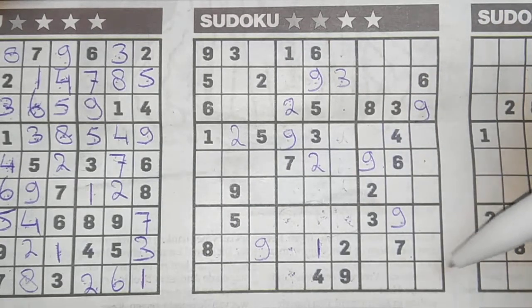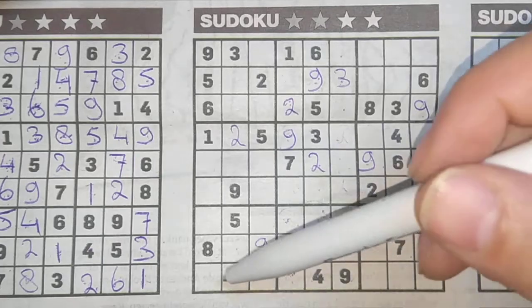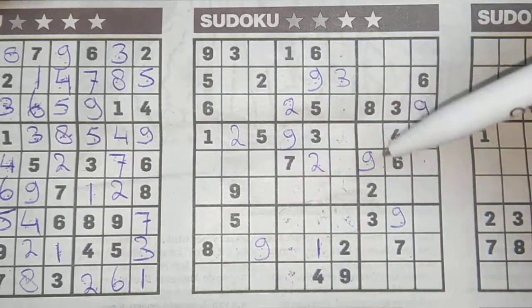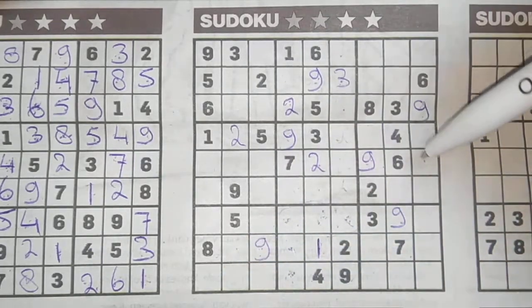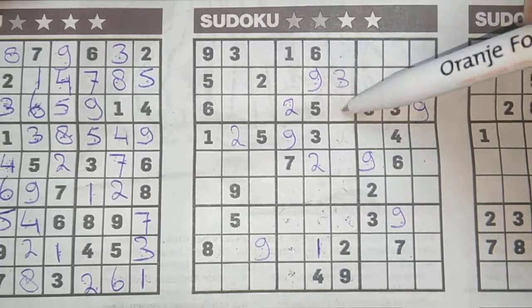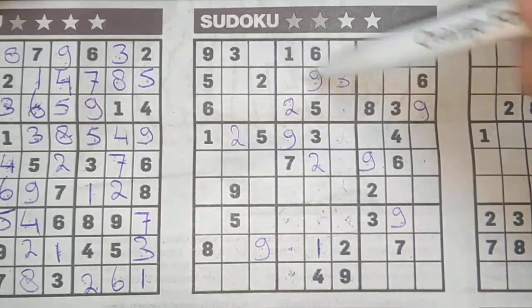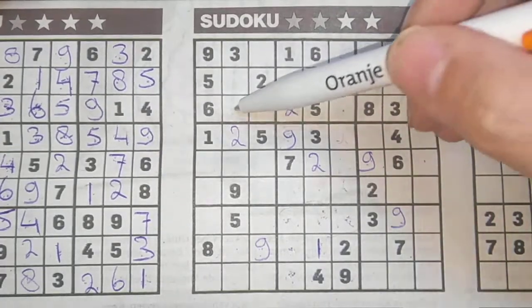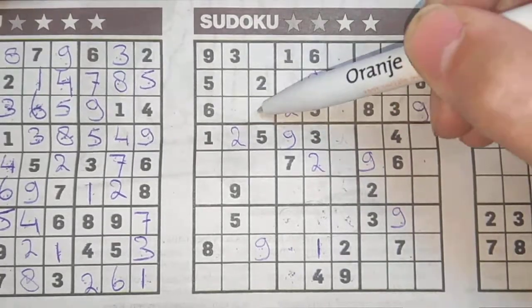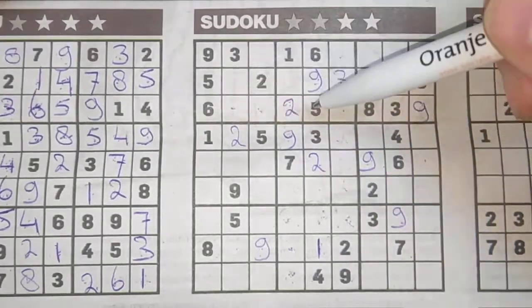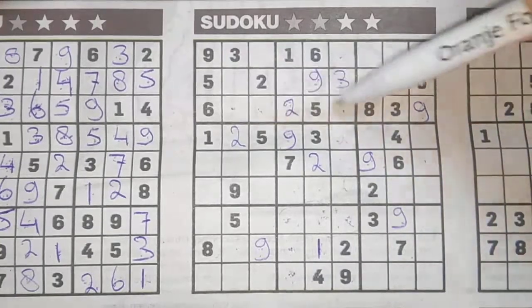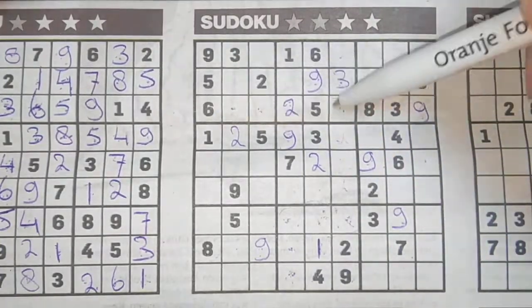No. 4. 1, 2, 3. We have a 1 here, so the 1 should be one of these 2 boxes. In this row, the third row.